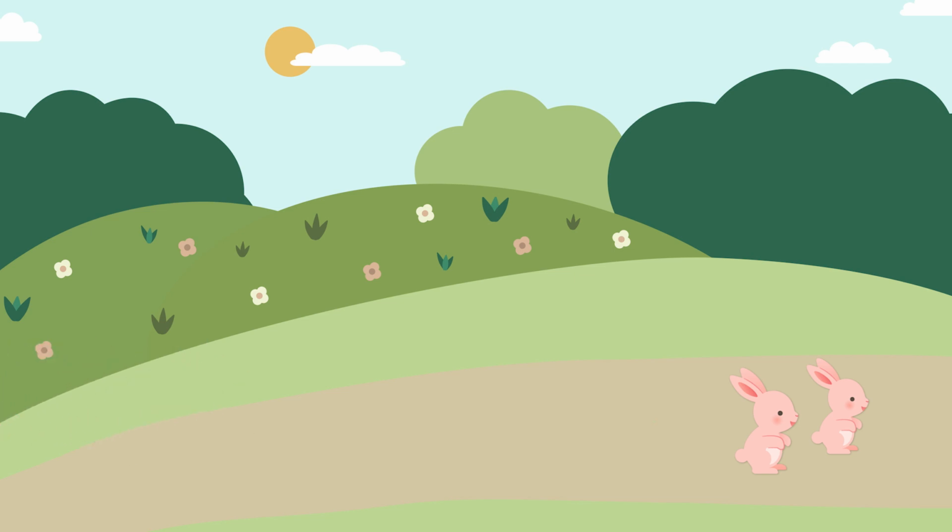If we want to find out how many bunnies are left, we can use the picture to count the bunnies that are still there. There are 1, 2 bunnies left in Numberland. We can say there are 2 bunnies left. That's amazing! We can use our counting skills and the picture to help us subtract or take away. That's not the only way we can subtract numbers.